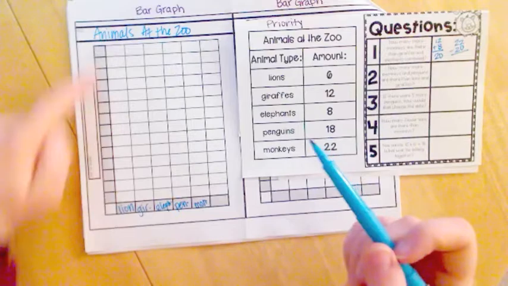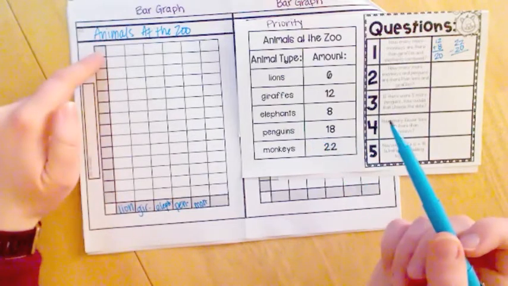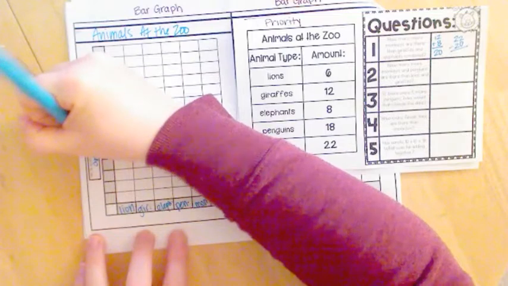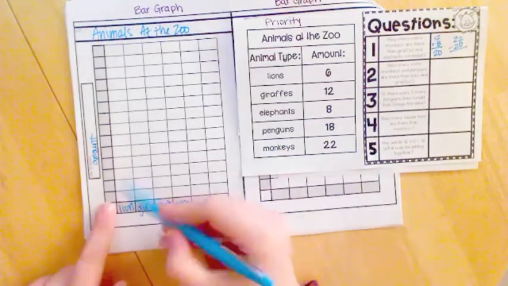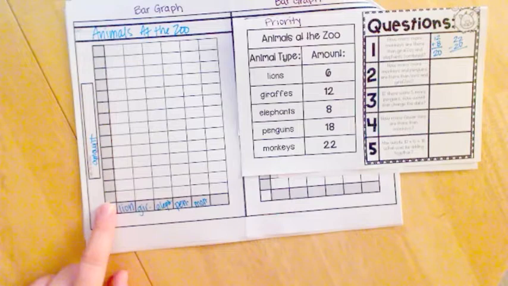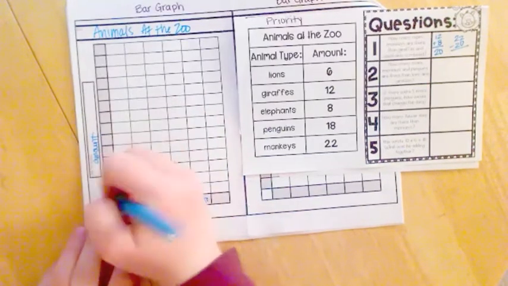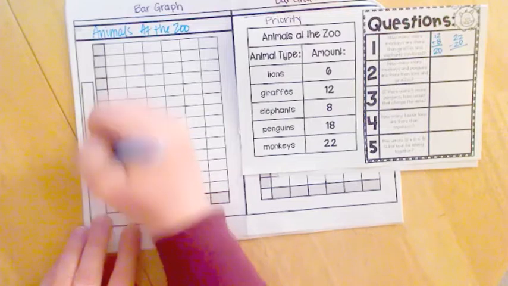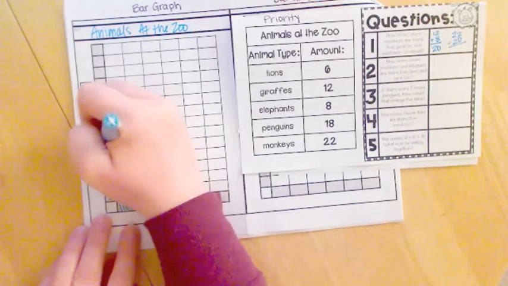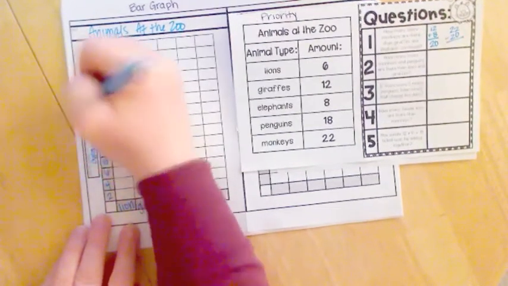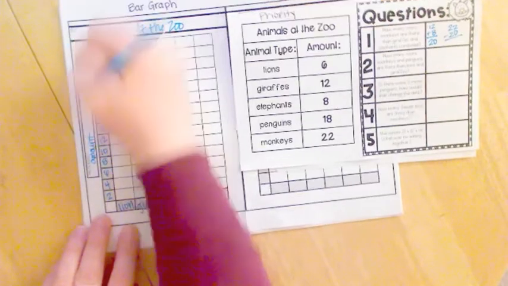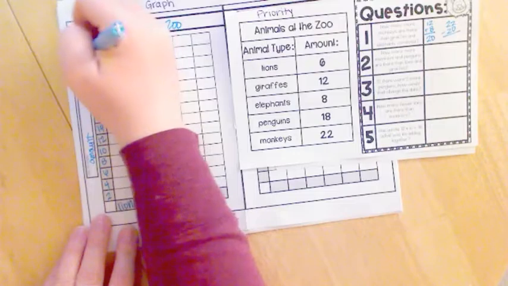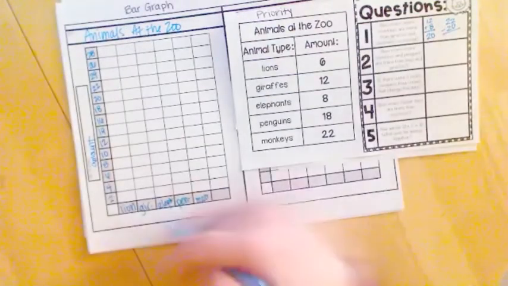But I also need to put the scale, which is amount. And do I want to count by twos? Does each box equal 2 or 4? I'm going to have it equal 2. So here's 2, 4, 6, 8, 10, 12, 14, 16, 18, 20, 22, 24. I need to fill in my information.